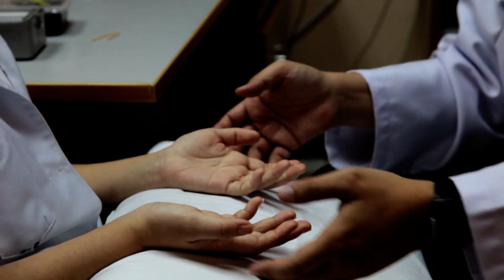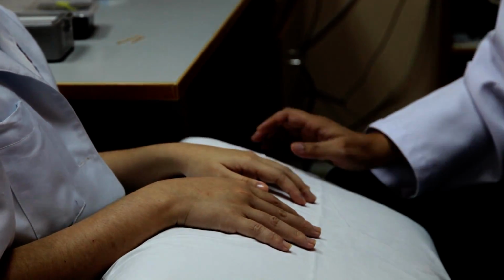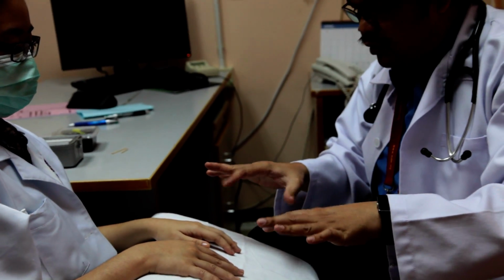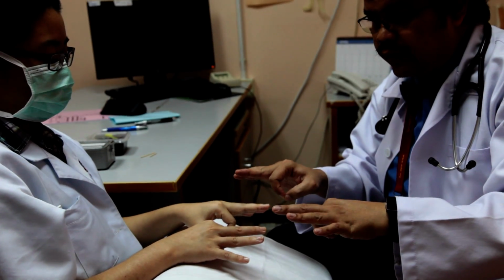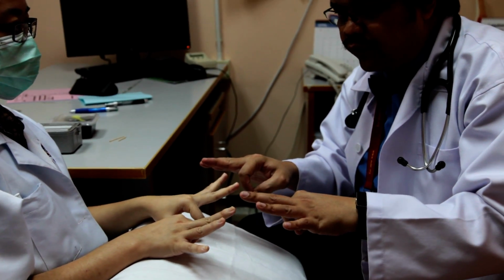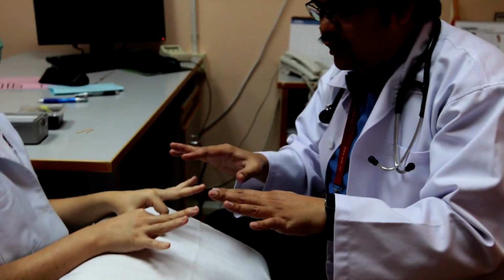Okay. Then we screen for the nerve palsies: ulnar, radial and median. So we demonstrate to the patient, okay, do this. That's for the median, that's for the ulnar nerve. And then we extend the last 3 fingers for the radial nerve, open the circle, and then extend the wrist for the radial nerve. So it means that all the nerves are normal.